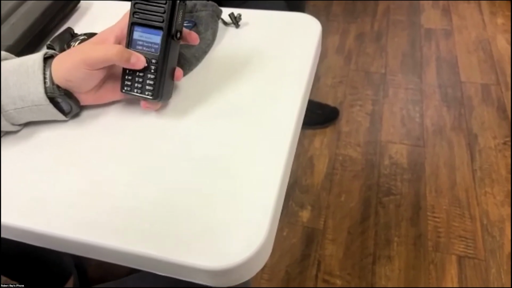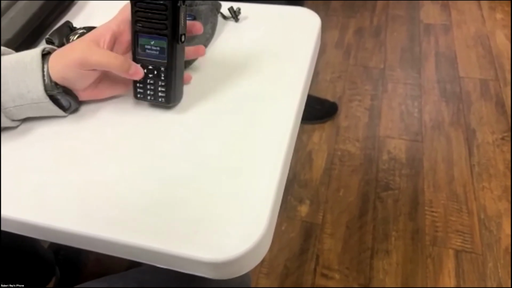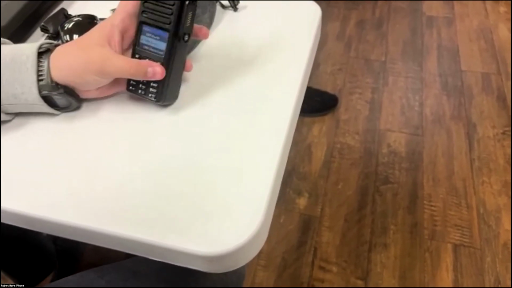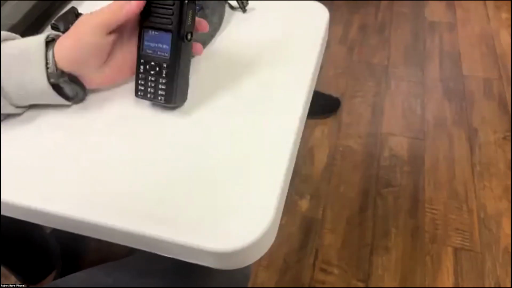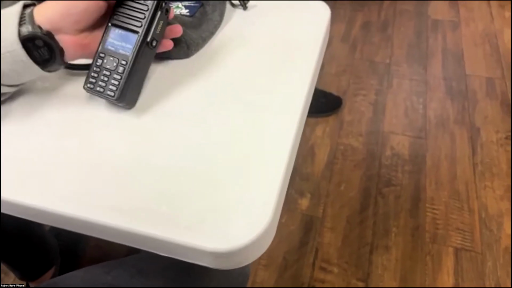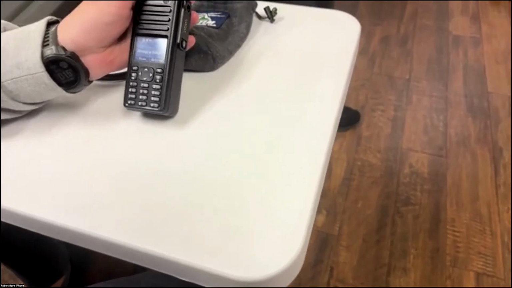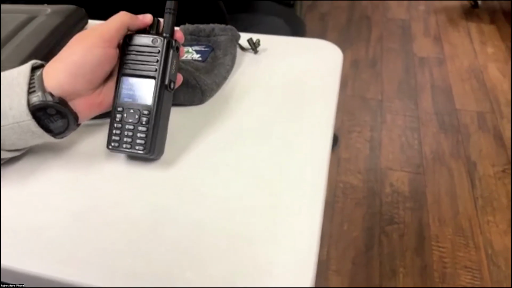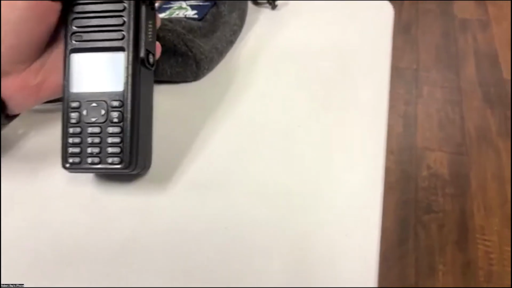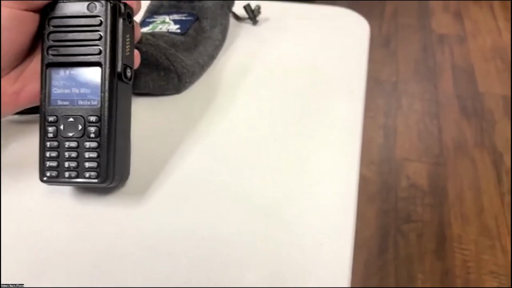Its big thing is DMR. So as we just were speaking about all the digital voice modes, we've got all sorts of these DMR repeaters throughout the state of Colorado, pre-programmed in here. So that's all I've got there.